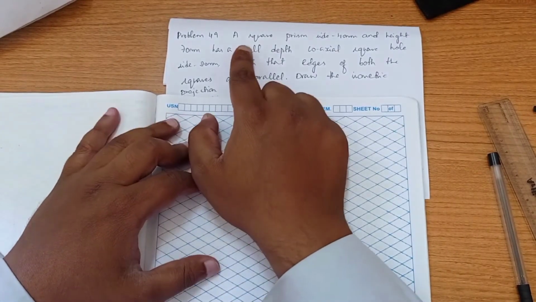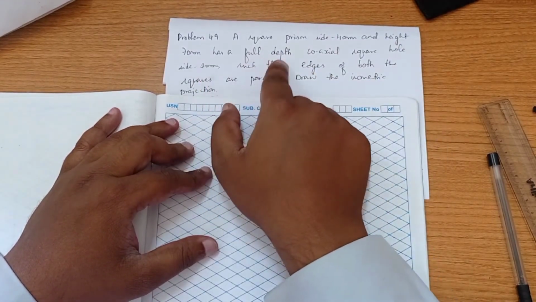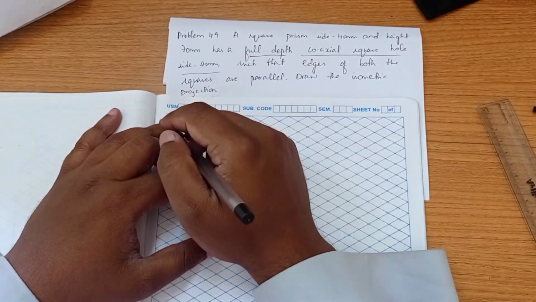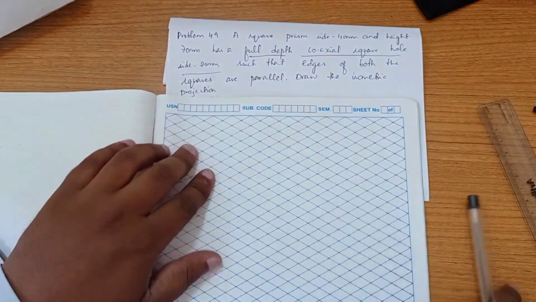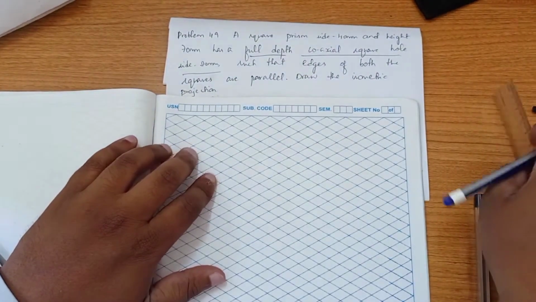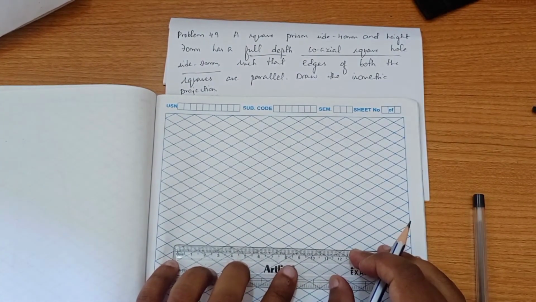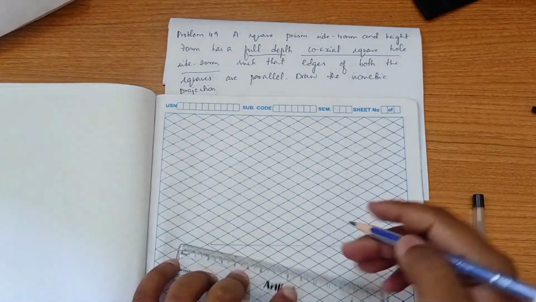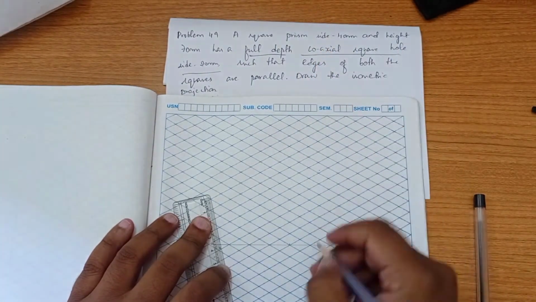You see in this problem, a square prism side 40 mm and height 50 has a full depth coaxial square hole, side 20. So it is one of the type of problem. Okay, it is a different type. So just see how to do it. Just taking the reference line from here. So it is of side 40 and height 70.